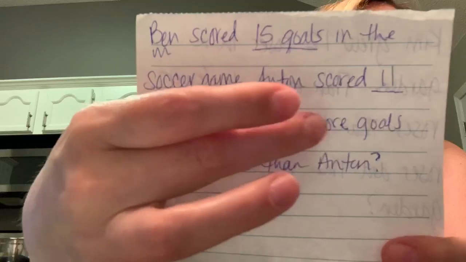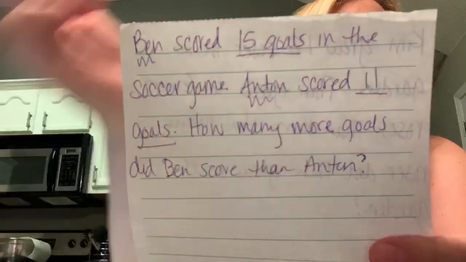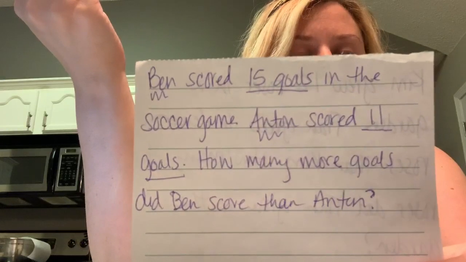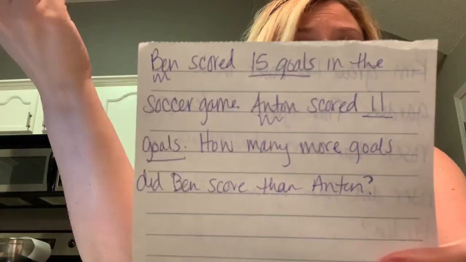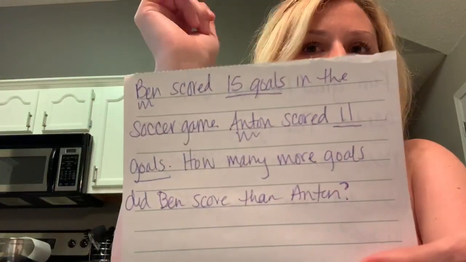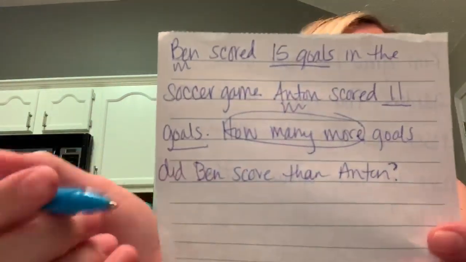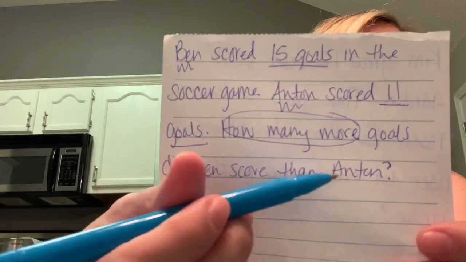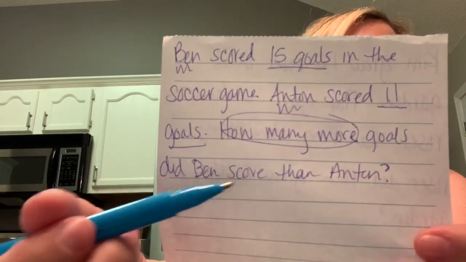How many more? Oh, my goodness. So we don't have to figure out one person. We need to figure out how many more. So it means somebody scored more, and we want to know how much more. So how many more goals did Ben score than Anton? So I know both of them. So that's like the problems we did yesterday. That one's simple. So that means Ben scored more, and I want to know how many more.